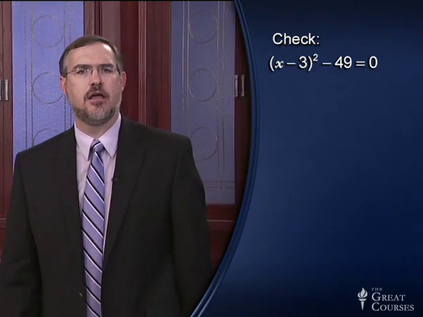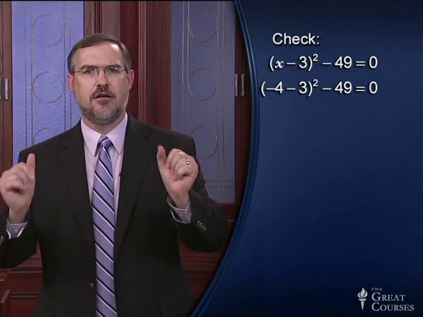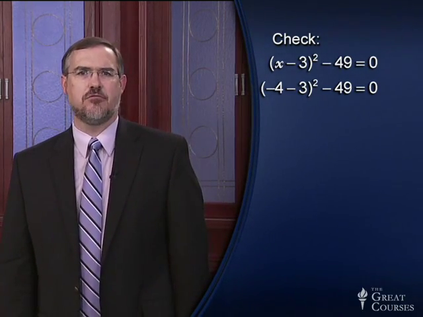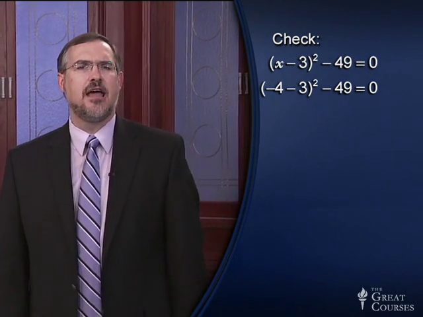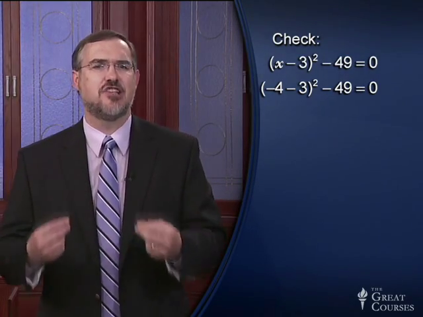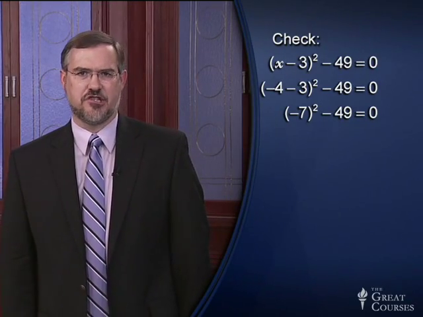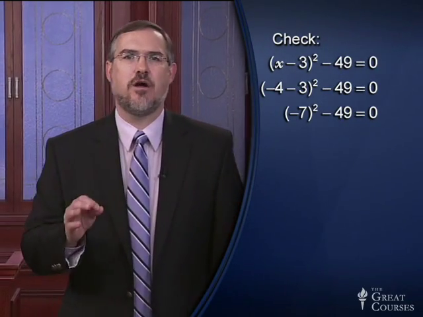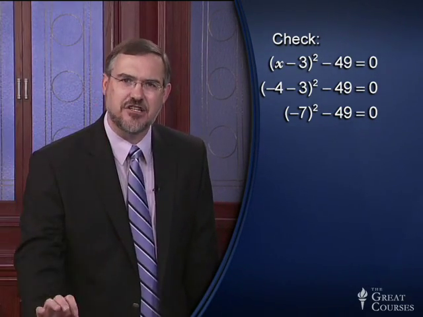Let's try the other one. I have (negative 4 minus 3) squared minus 49 equals 0. Remember, I'm plugging negative 4 into the original equation. Now I do what's inside the parentheses first. Negative 4 minus 3 is negative 7. So I have (negative 7) squared minus 49 equals 0. Negative 7 squared is the same as negative 7 times negative 7, and that'll be positive 49.